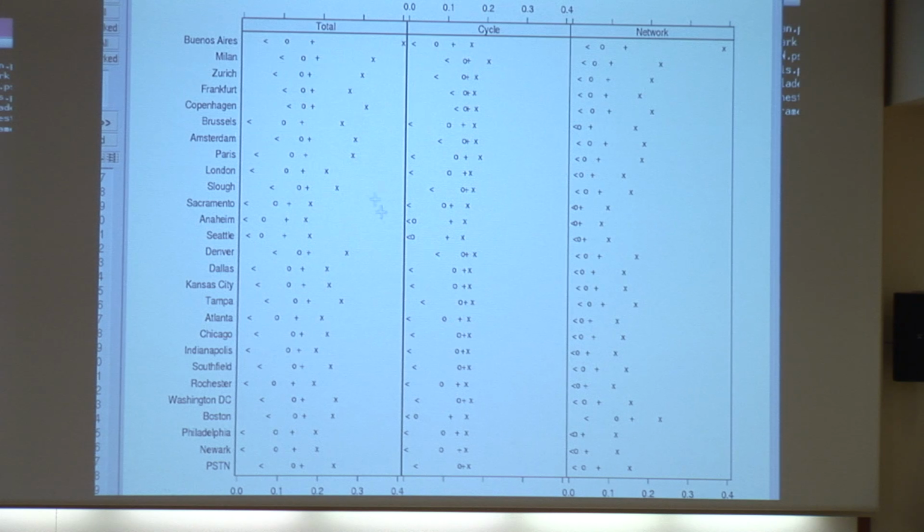And here's the residual jitter. So this is the network jitter. You can see that a lot of this is obviously network related, with this increase with distance. But the interesting thing is the cycles.